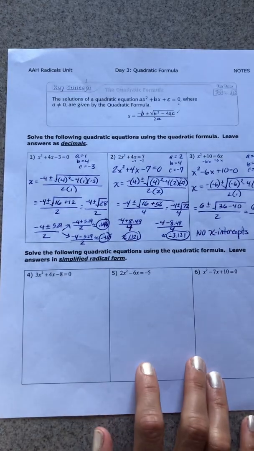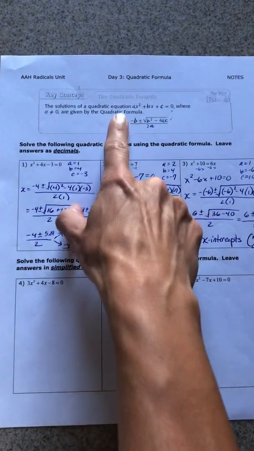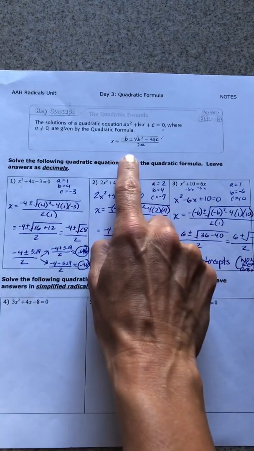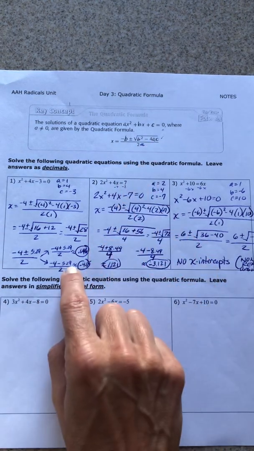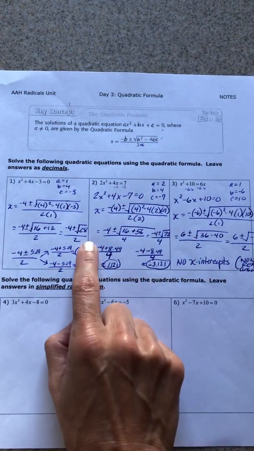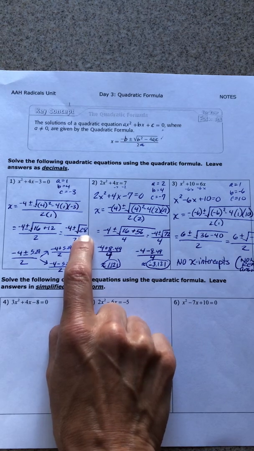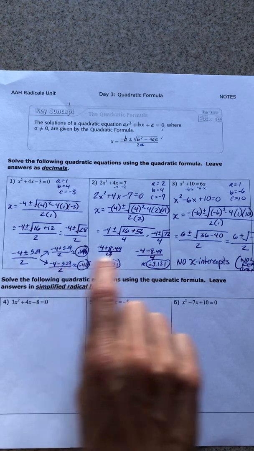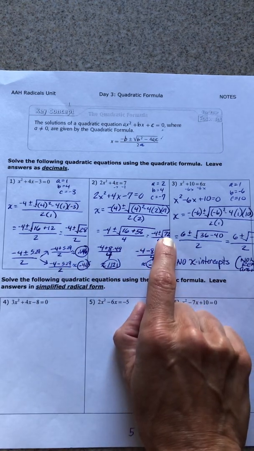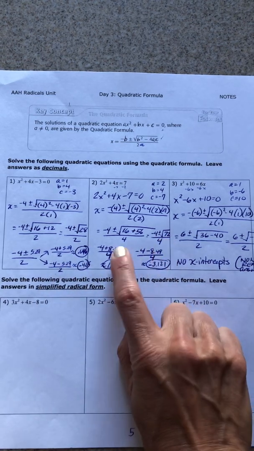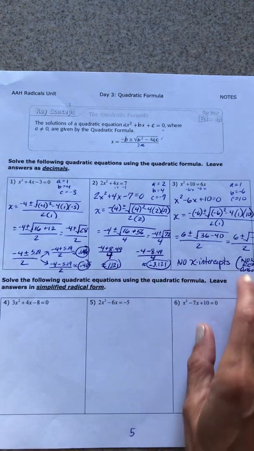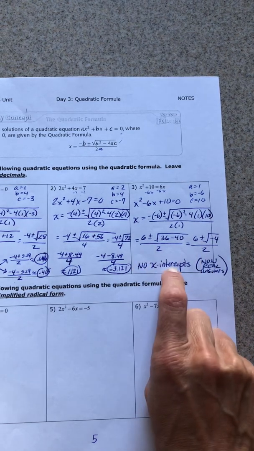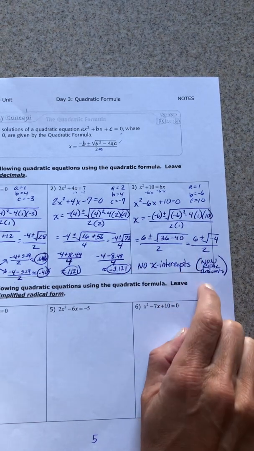Hey guys, so last week we did day 3 notes, the quadratic formula, and we plugged our a, b, and c into the quadratic formula, and we got decimal answers because at this point what was under the square root was not a perfect square, so it ended up with a decimal. And then you did the plus and the minus. 72 does not come out as a perfect square, so it's a decimal. And there you go. This one we had a negative under the square root. You cannot have a negative under the square root, so you had no x-intercepts or non-real answers.